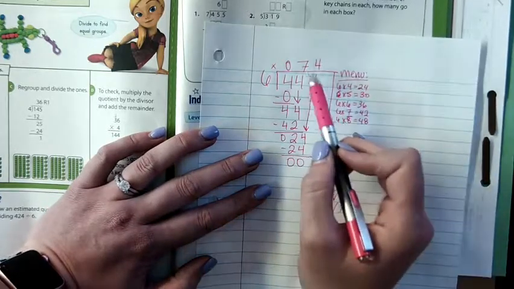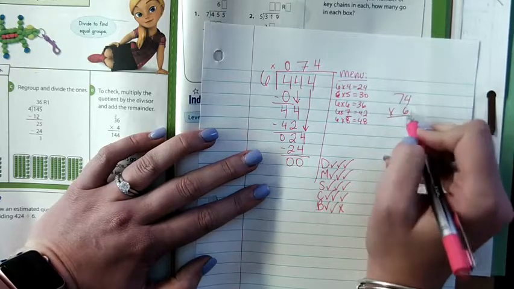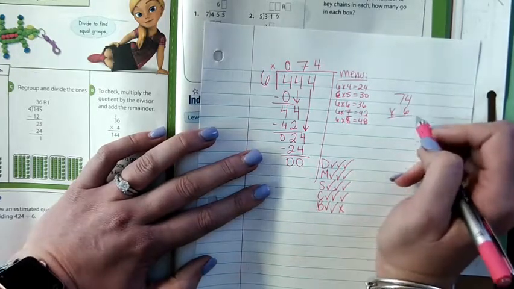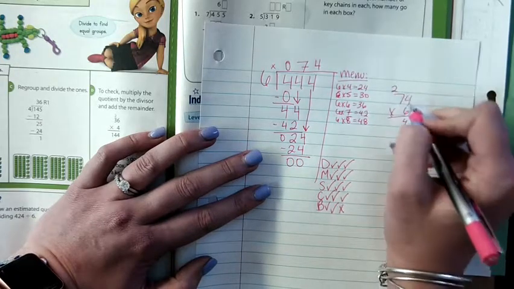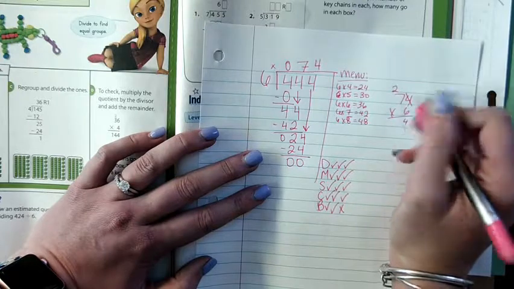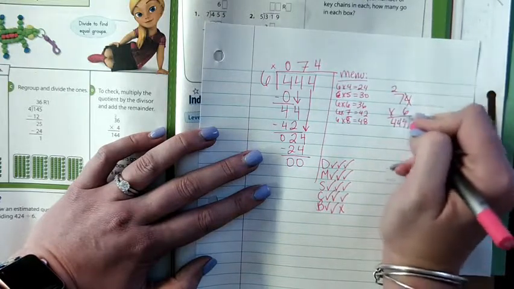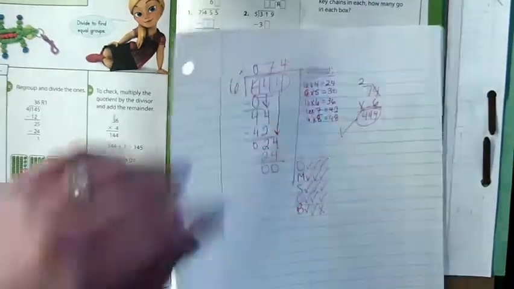So our answer is 74, and to check it, 74 times 6. 6 times 4 is 24. Drop my 4. Carry my 2. 6 times 7 is 42, plus 2 is 44. This number matches this number, so we know we got it right.